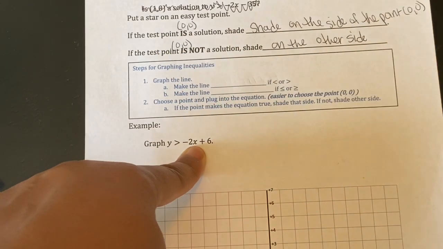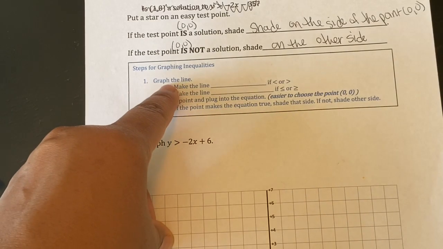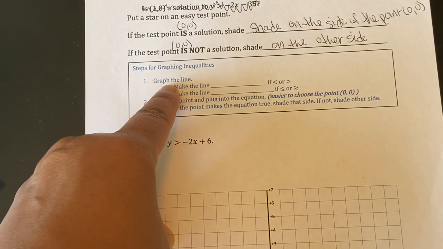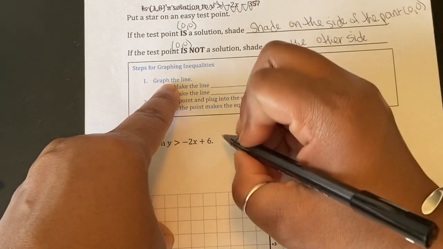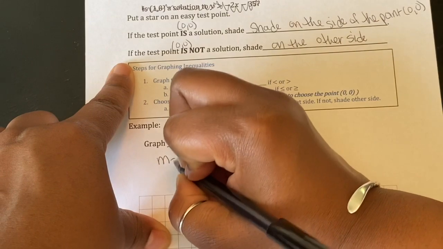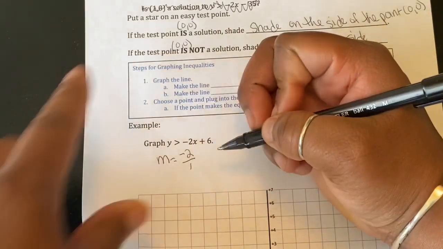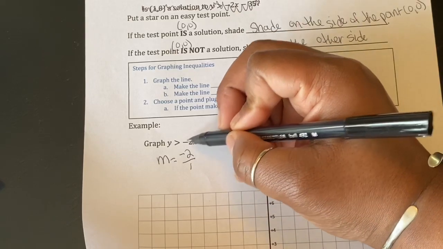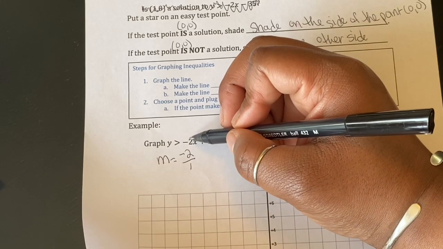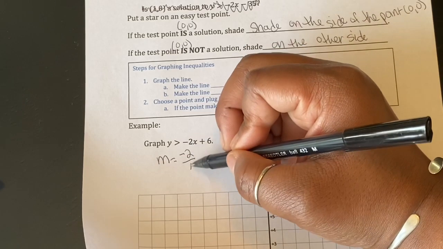Okay, so if I say y is greater than negative 2x plus 6, the first thing I need to do, step 1, is to graph the line. So we're going to identify our slope. Our slope here, m, is our slope. Our rise over our run is negative 2 over 1, because remember, any integer can be represented as that number over 1.